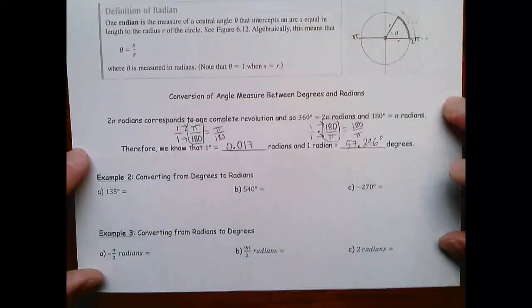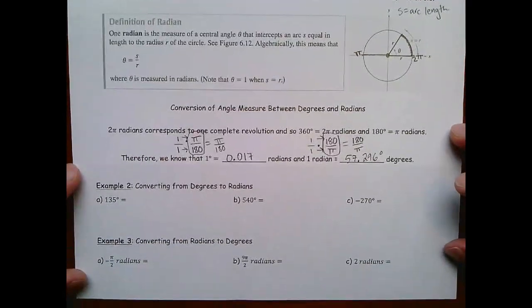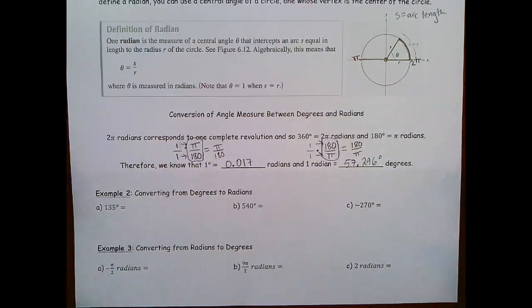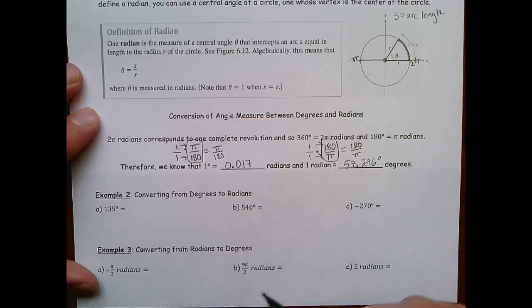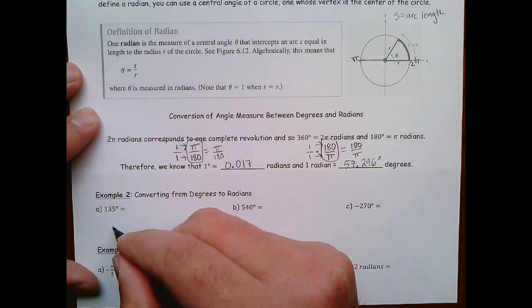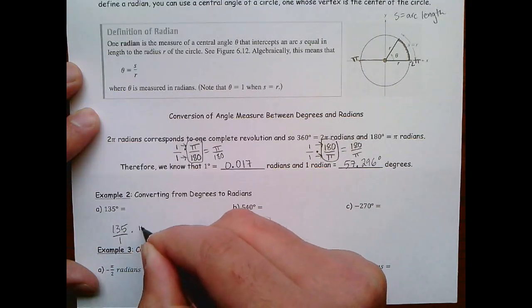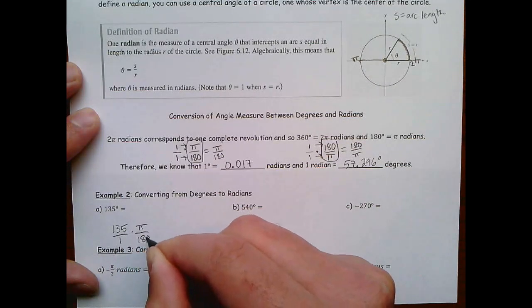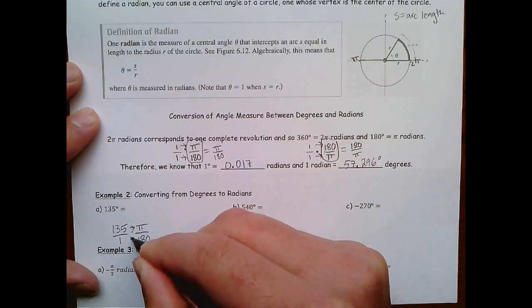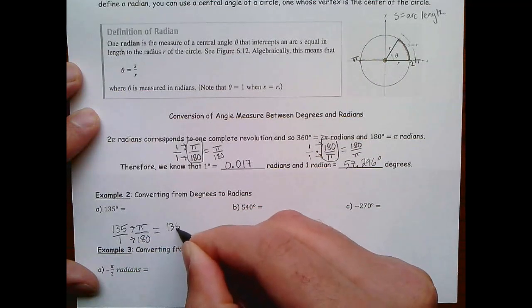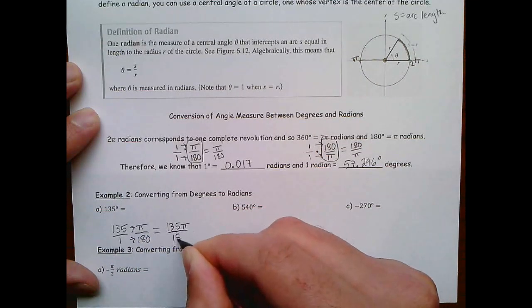So let's practice this skill really quickly on the bottom here, converting from degrees to radians. What about 135? Well, if I want to convert it to radians, I can take 135, put it over 1, and multiply by pi over 180. I know these multiply straight across, so this will be 135 pi over 180.